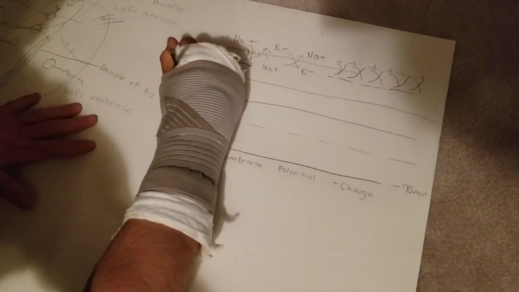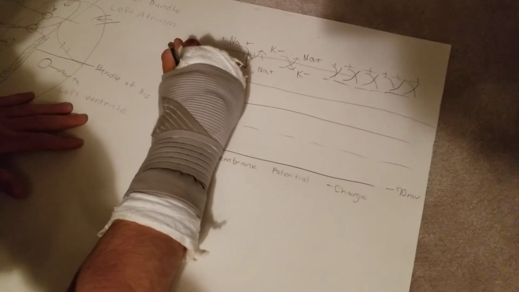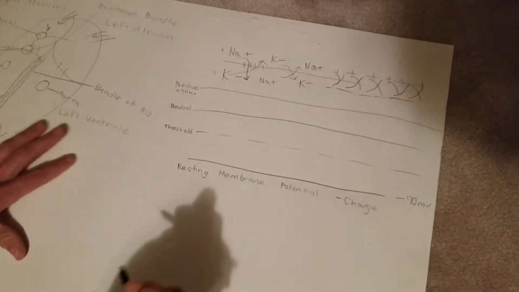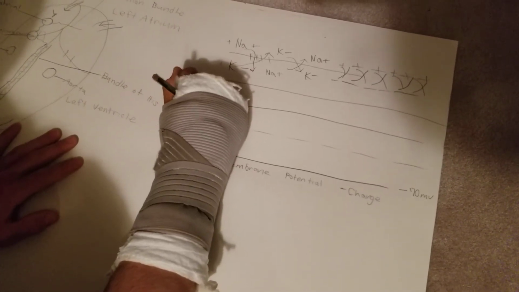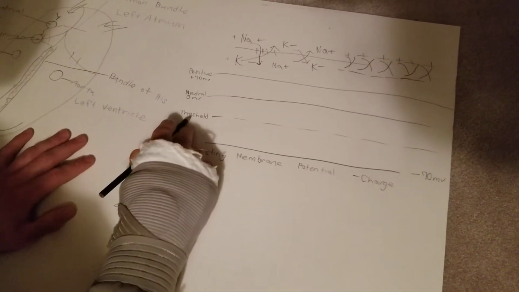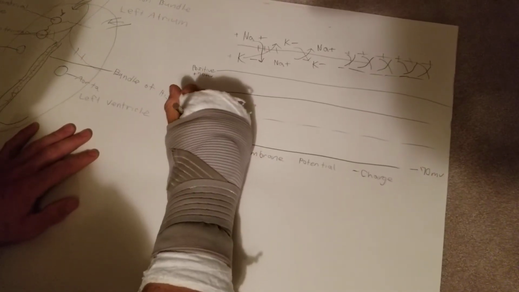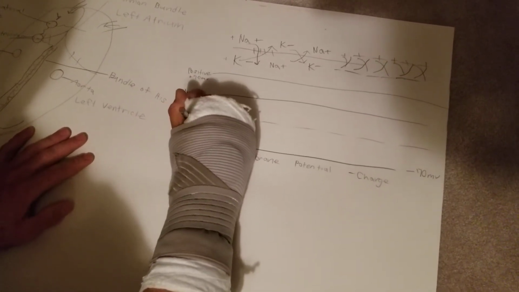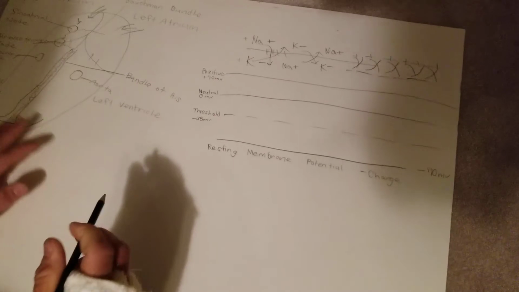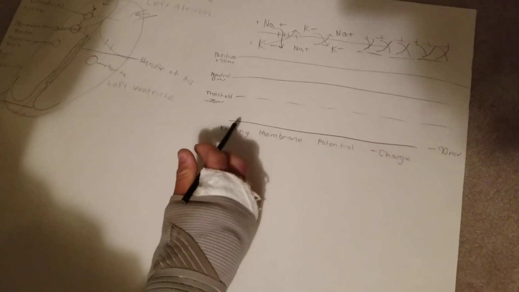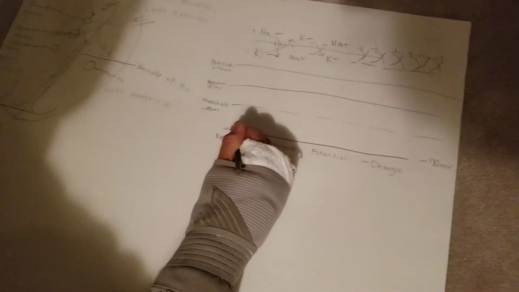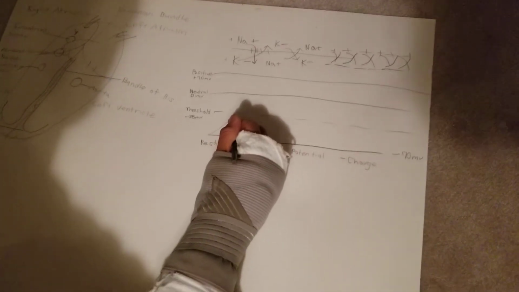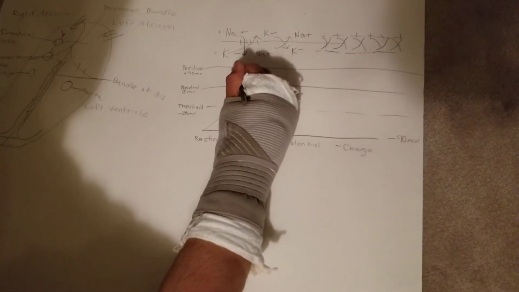So let's say positive 70 millivolts, 0 millivolts, and for this one, let's say negative 38 millivolts or so. All right, so as our sodium creeps into the cell, it's slowly rising, and then it hits threshold, and it goes up rapidly.